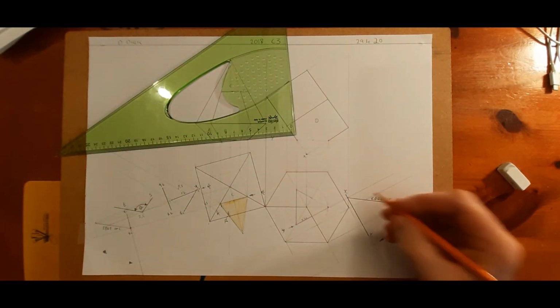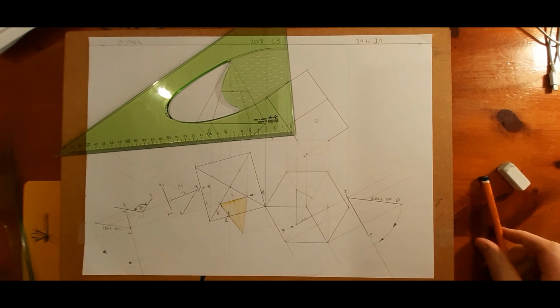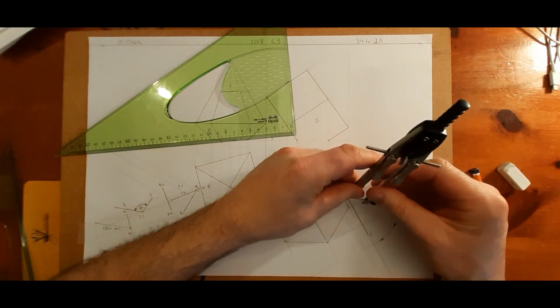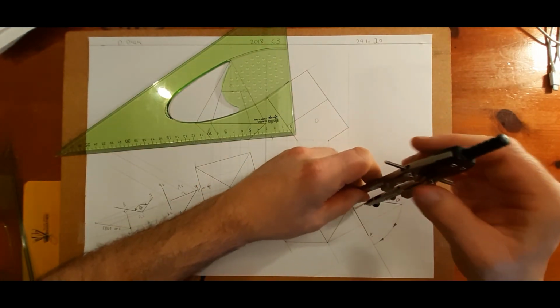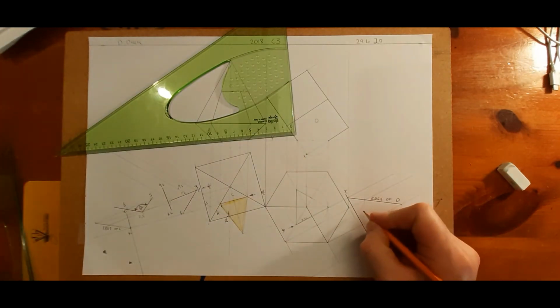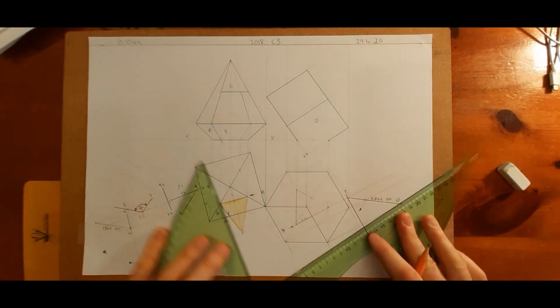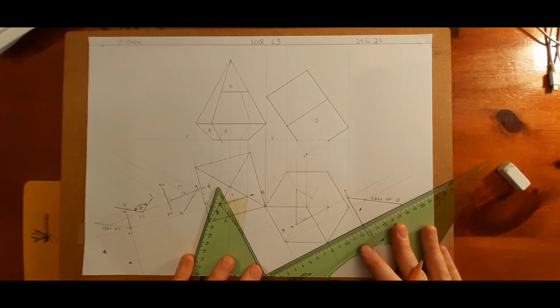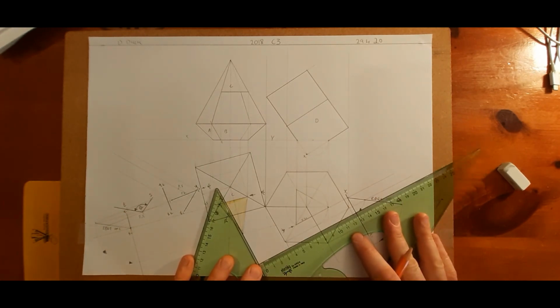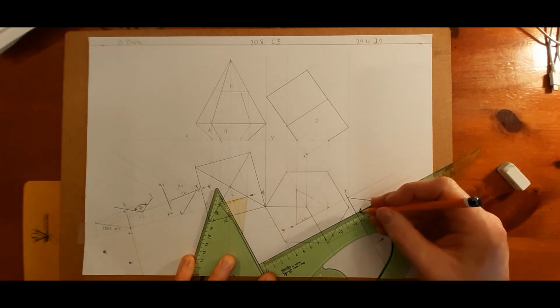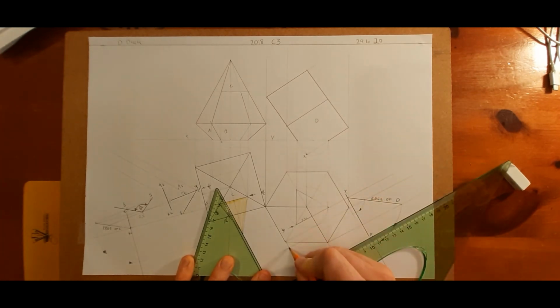Now there's one other point, actually this point here, I have to rotate that down as well. And that'll give us these 2 points here.